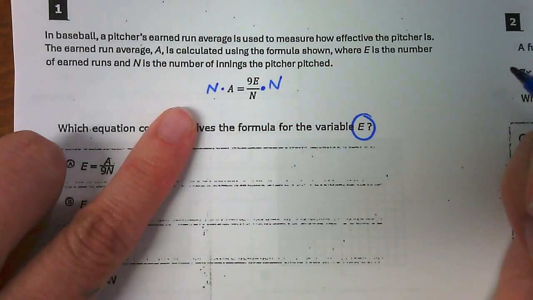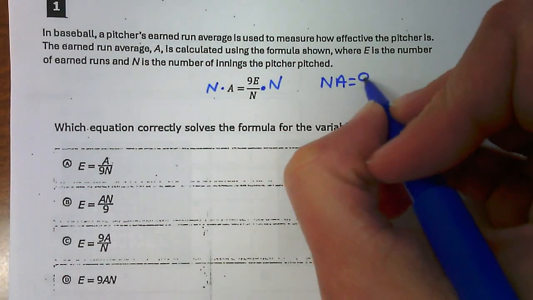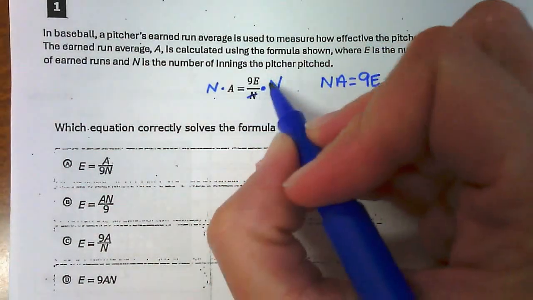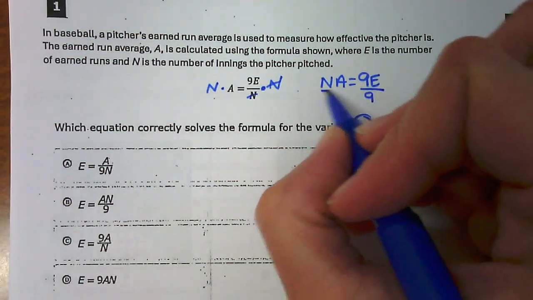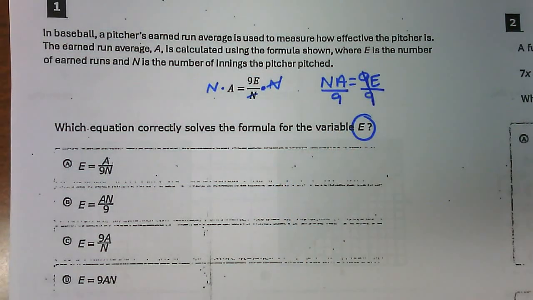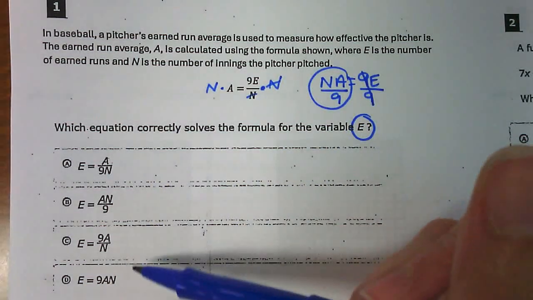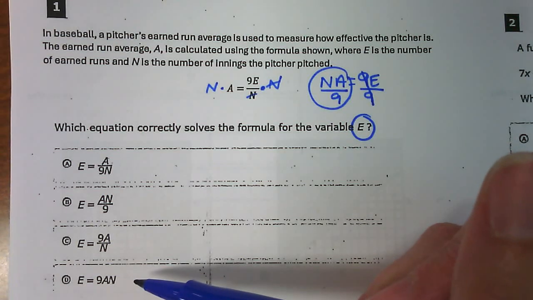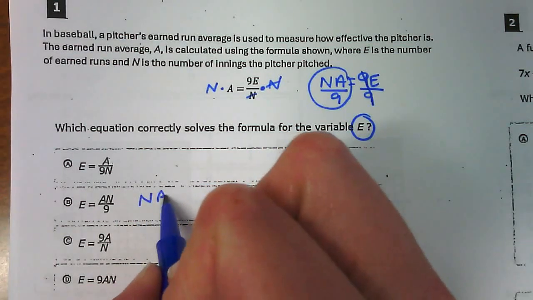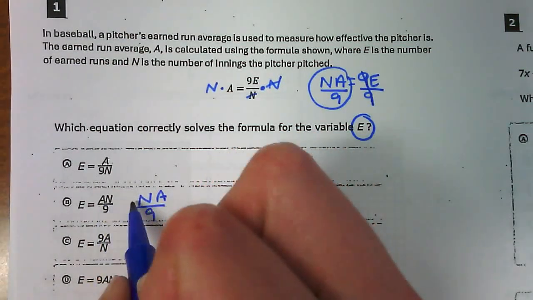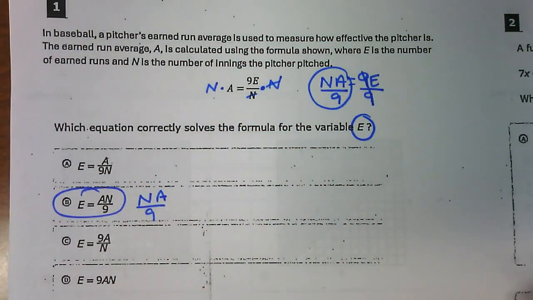Whatever we do on one side of the equation, we have to do on the other side. So now we have nA is equal to 9e, because these n's cancel out. 9 times e, the opposite of that, is divide by 9. So I divide by 9, and now e is by itself, and this is the expression that I have. When I look through my answer choices, I don't see any choice that is exactly the same as this one, but we have to understand that nA means the same thing as An, because it's just multiplying two numbers together. So choice B is the correct answer.